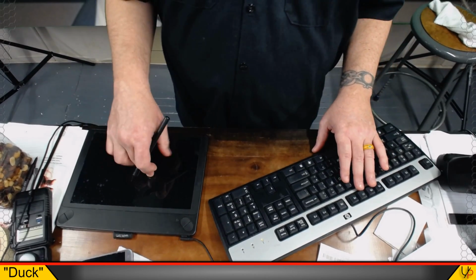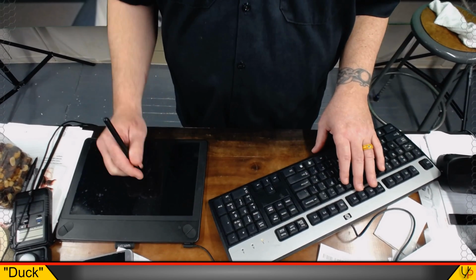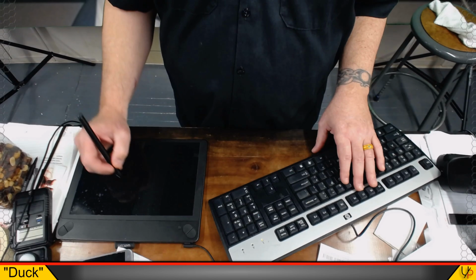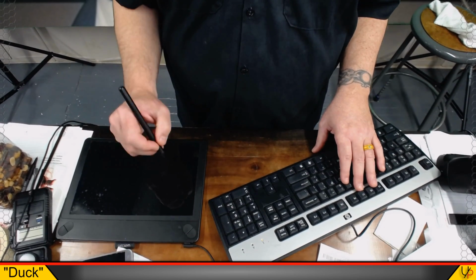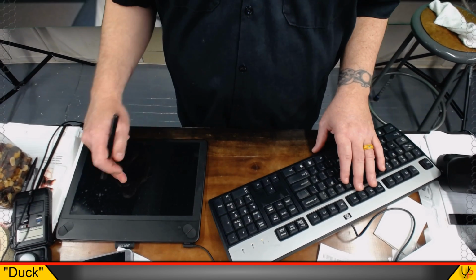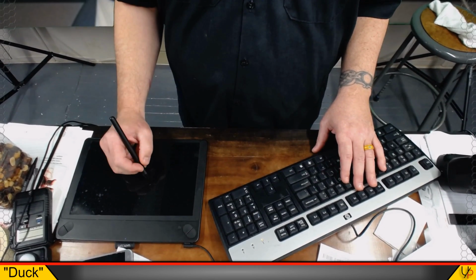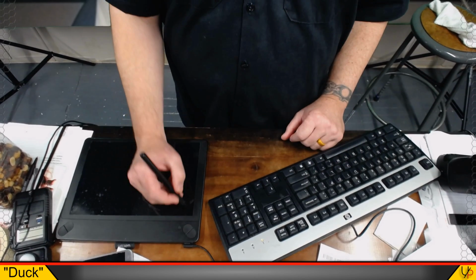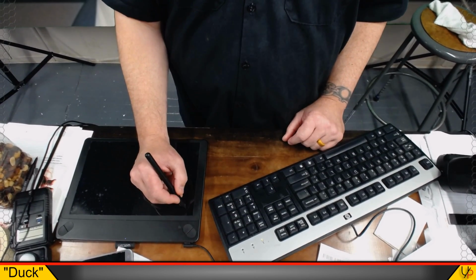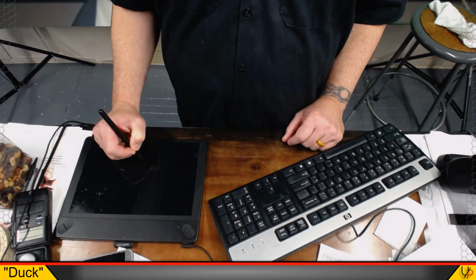With the tablet, it's a little different, because there will be times when I lose contact with my tablet in order to put my cursor in a new position relative to my screen. But I know that this is the upper right hand or the upper left hand corner of screen 1. This is the lower left hand corner of screen 1.